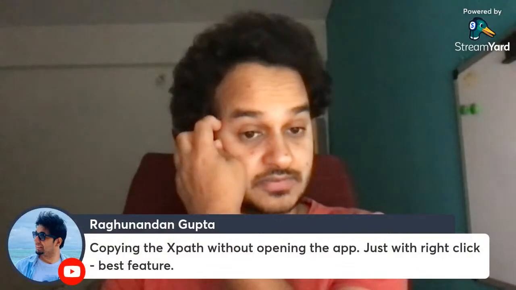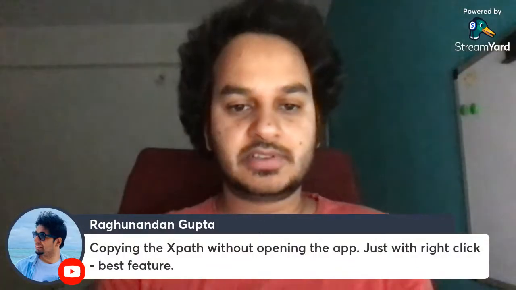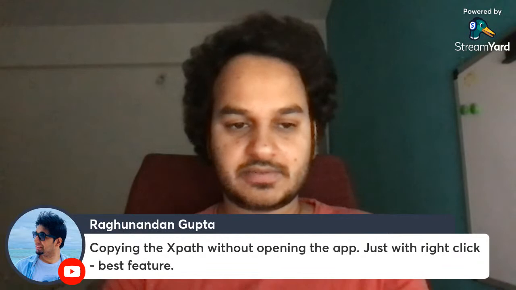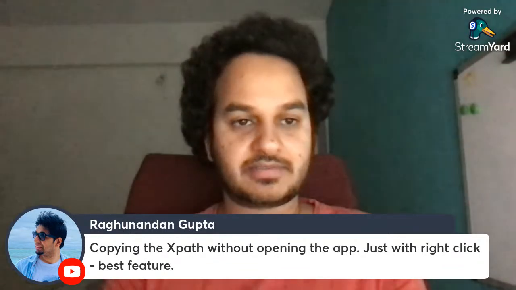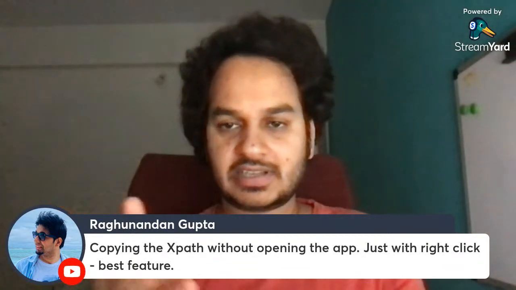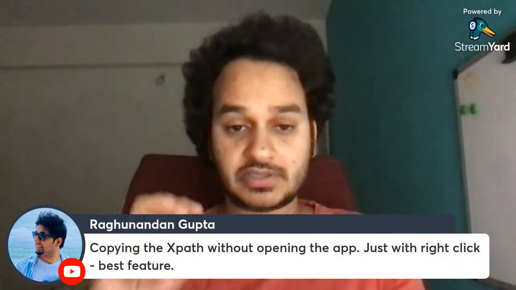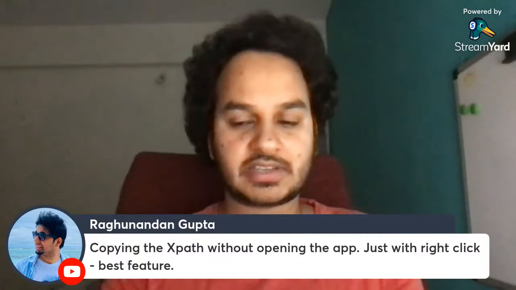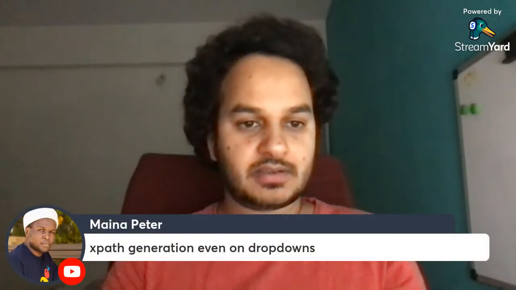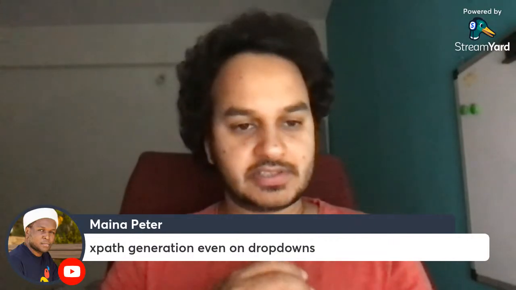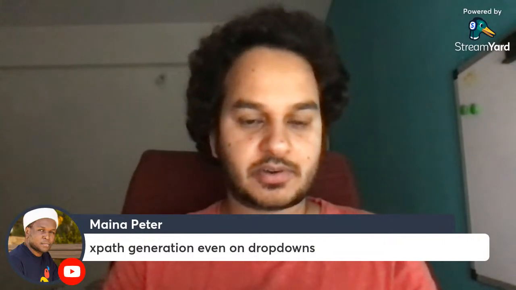Yes, so Raghunandan's favorite feature is copying the XPath without opening the app, just with a right click. Yes, definitely. And in the Pro version, it has been taken to the next level: even before copying the value, you can see the value of the XPath and selectors there. Peter's favorite feature is XPath generation even on drop downs.